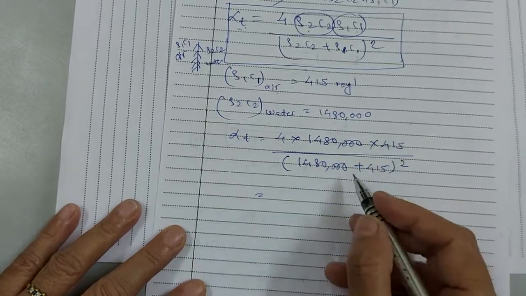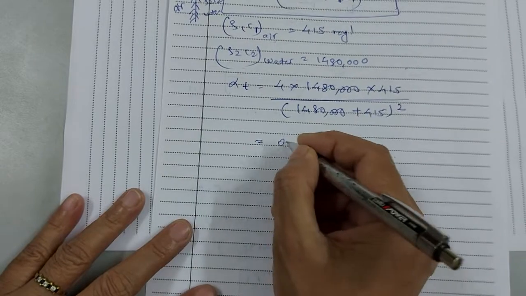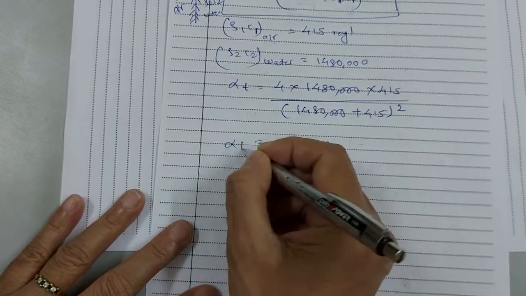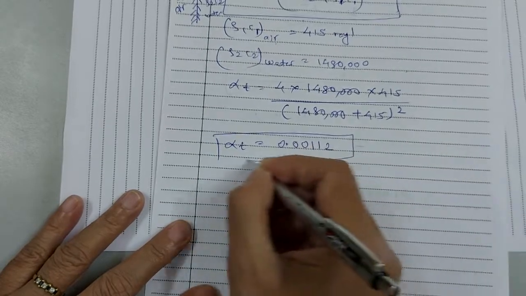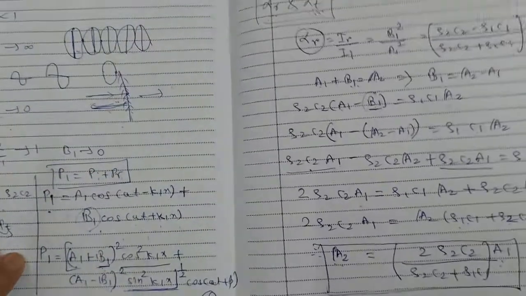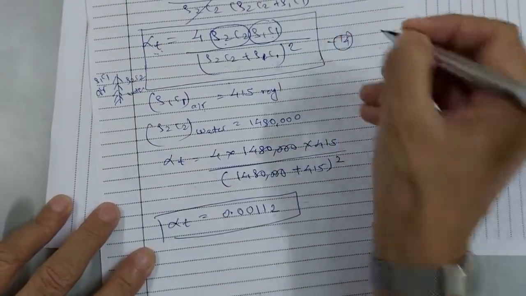If you simplify this, the answer will turn out to be 0.00112. This is the value of alpha t. Okay, I forgot to put the expression number. So this was my 13, and this should be my equation number 14.